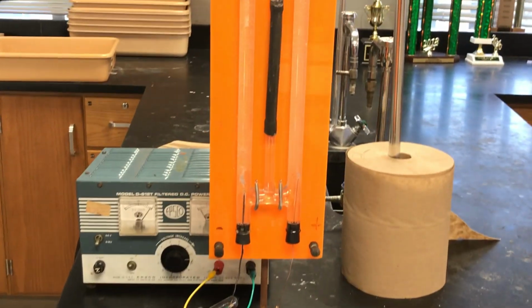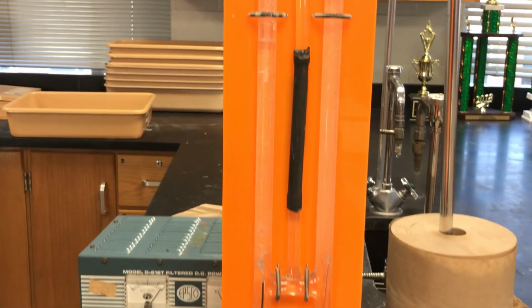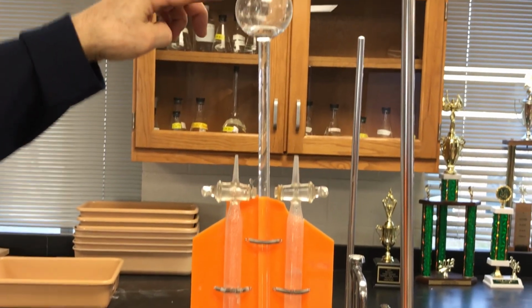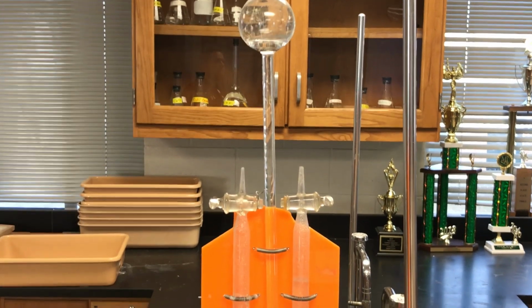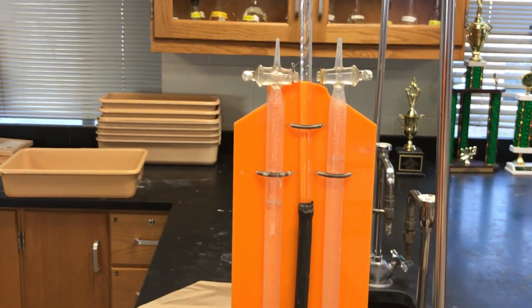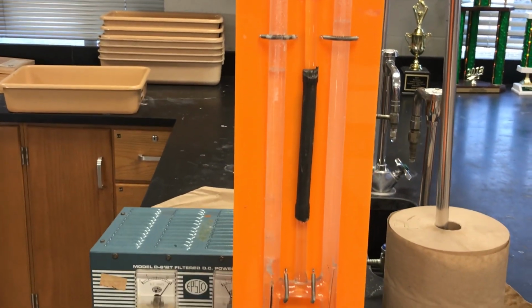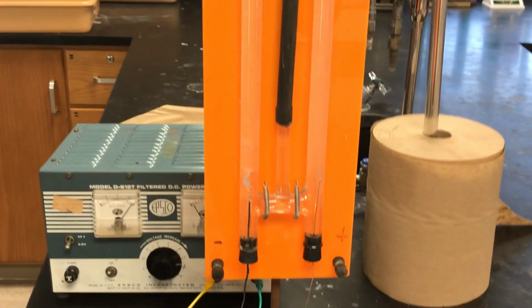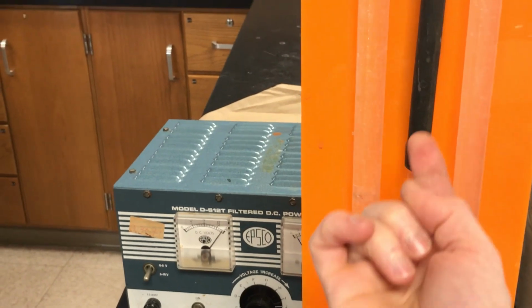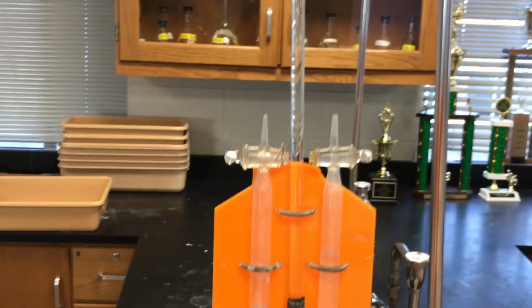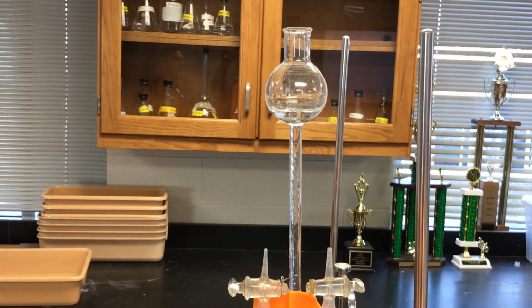And notice as we collect gases, we're starting to push water up the middle here. Yeah, the water has to have some place to go. It gets pushed down by the gases, then goes up through that middle tube, and kind of hangs out up there in that bulb.